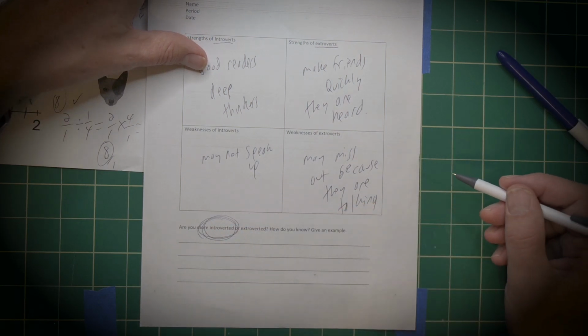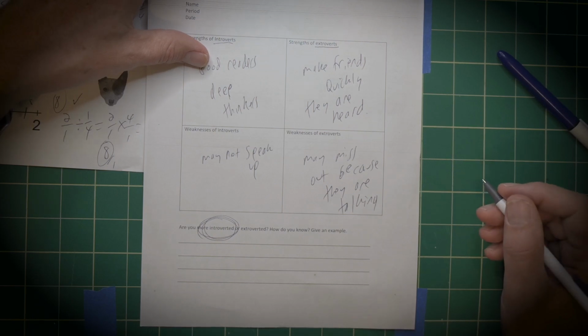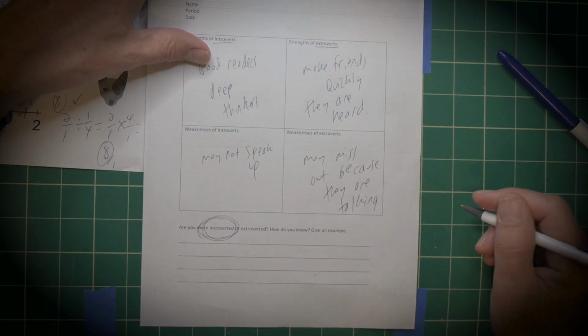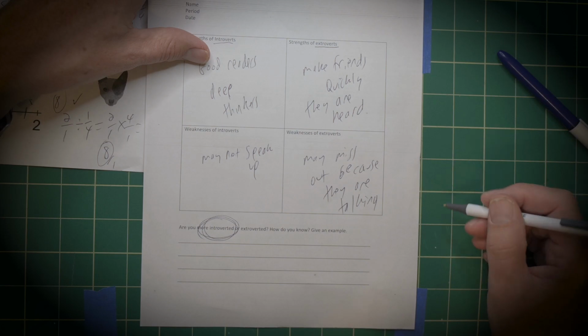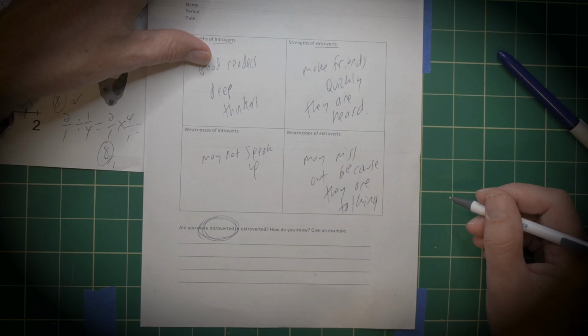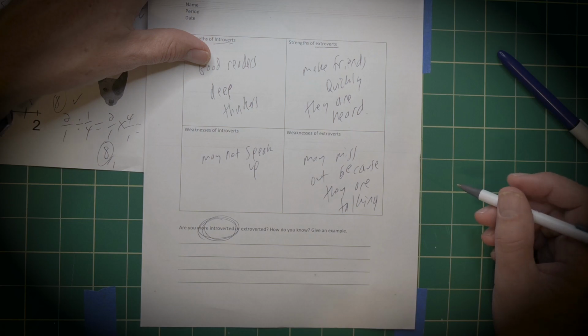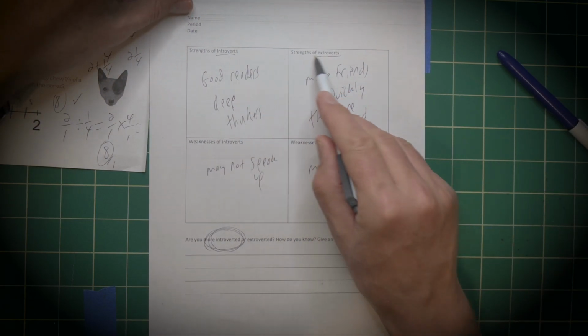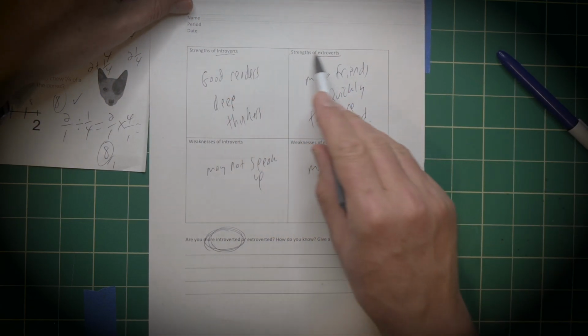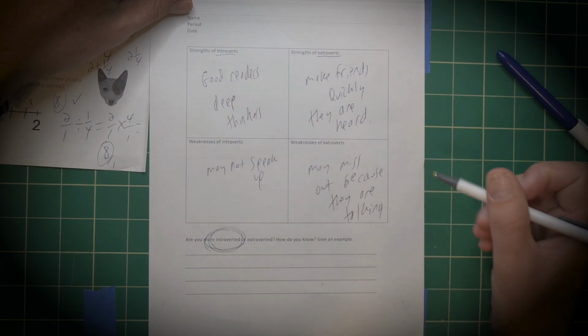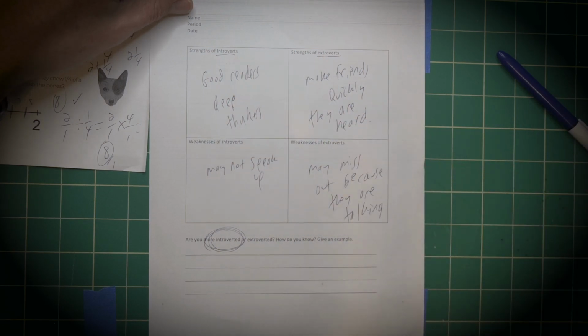Now, introverts and extroverts are both welcome in the classroom. And there has been research that has kind of shown that the most powerful groups of people, the most powerful communities, most powerful businesses, maybe even the most powerful sports teams are made up of both introverts and extroverts. Made up of both of them that are able to work together.